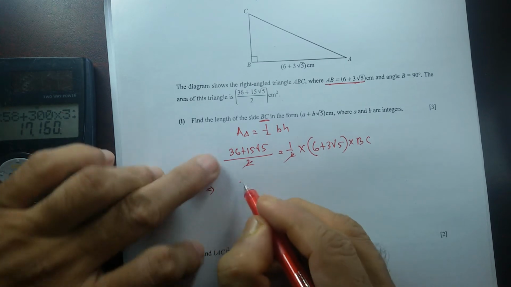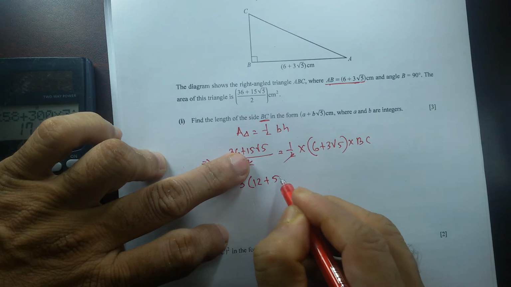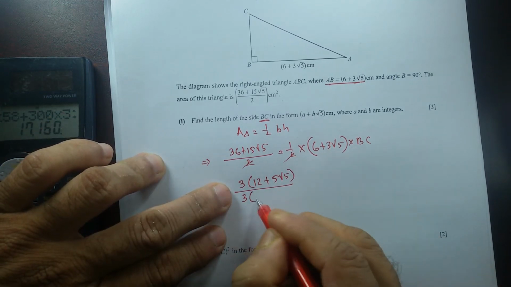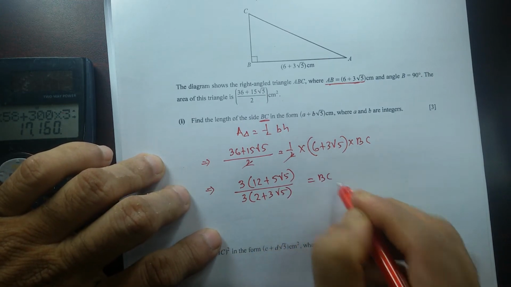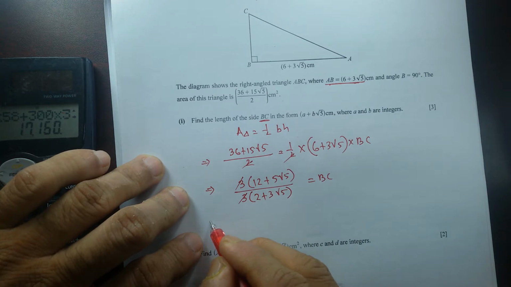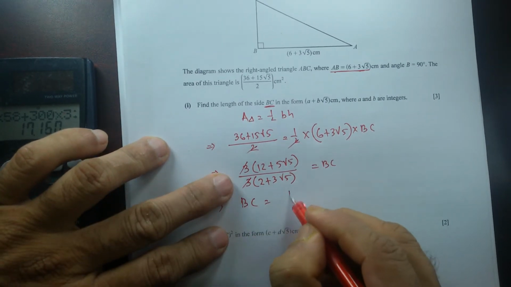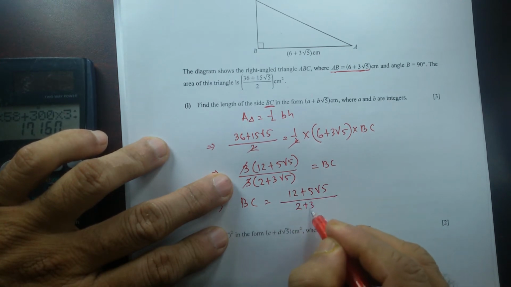If I take 3 common here, 12 plus 5 square root 5, and if I take 3 common here, 2 plus 3 square root 5 equals BC. So 3 cancels out. BC equals 12 plus 5 square root 5 over 2 plus 3 square root 5.